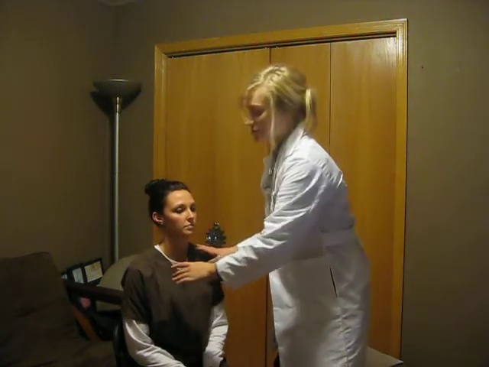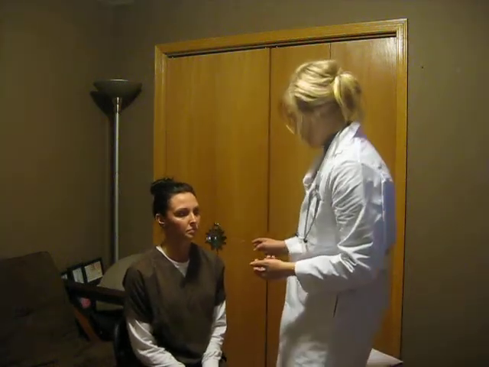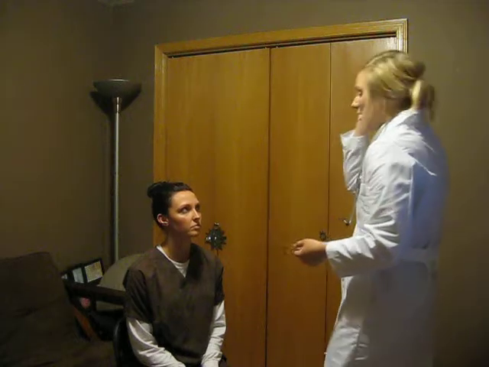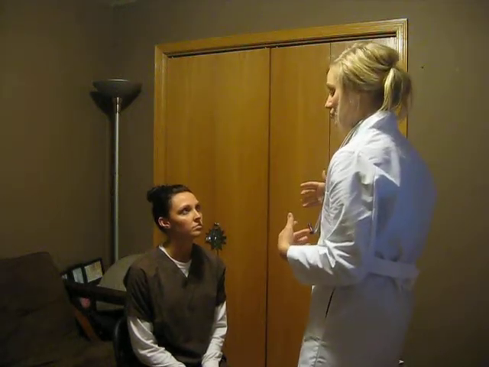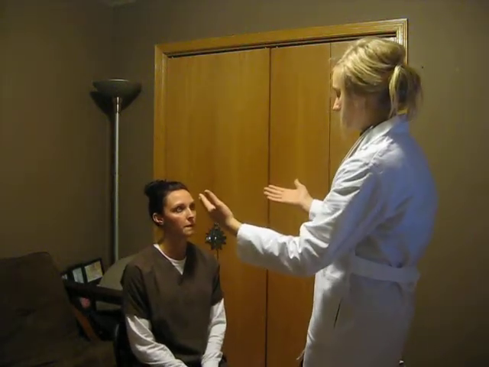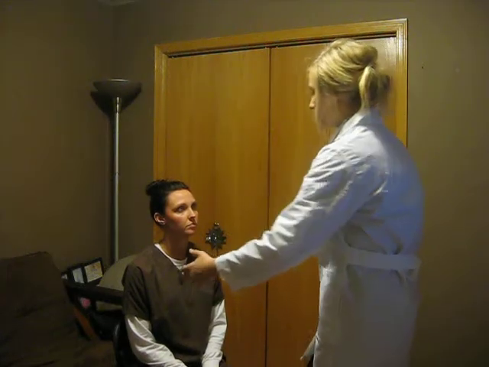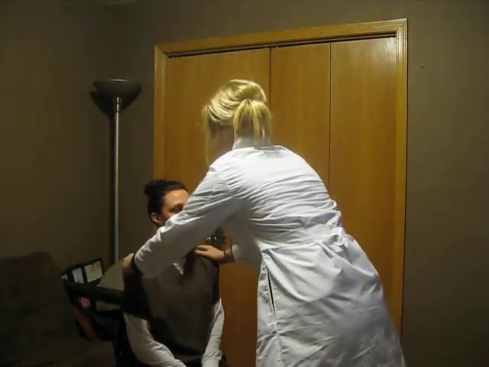Okay, and you can relax. And you're just checking for any enlarged lymph nodes or any tenderness there. Okay. So then moving along, I'm going to assess the upper extremities. So I'm assessing the patient and their posture and their build. And I'm just going to go ahead and feel the shoulders here.